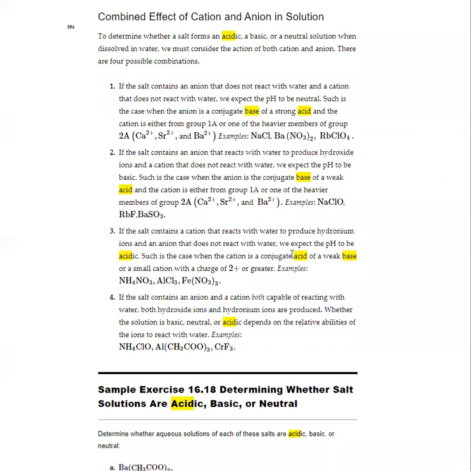So this is the vice versa: if you have a relatively strong conjugate acid and a very weak conjugate base. The weak conjugate base comes from a strong acid, so HCl will have a very weak conjugate base.